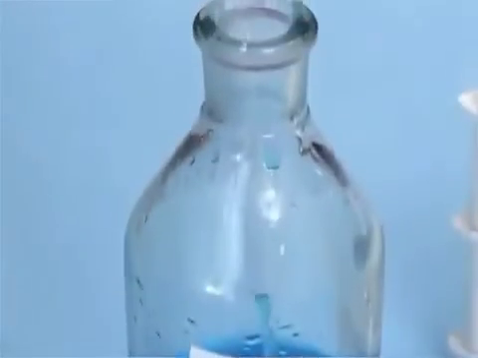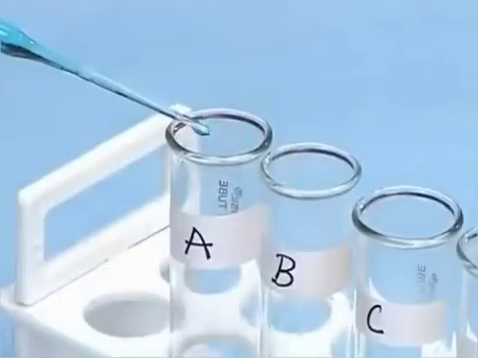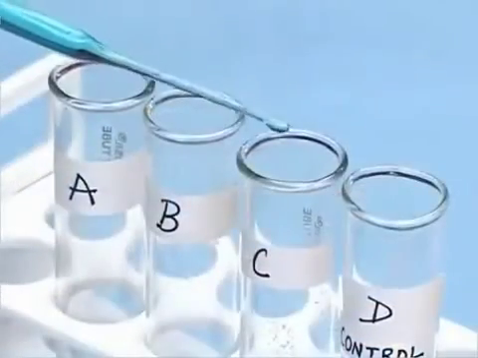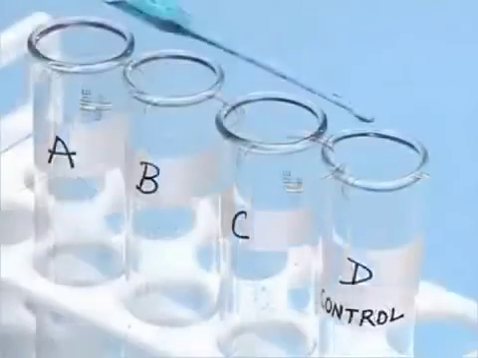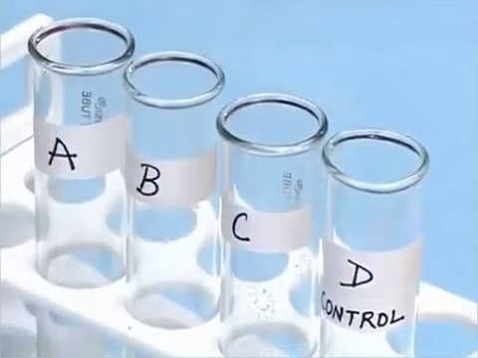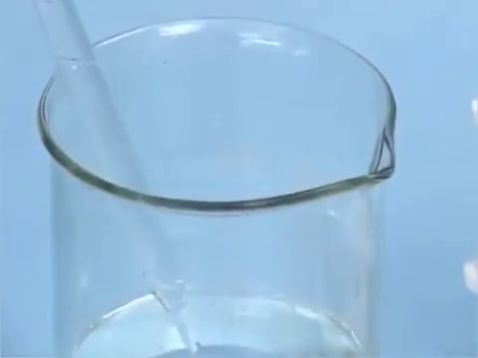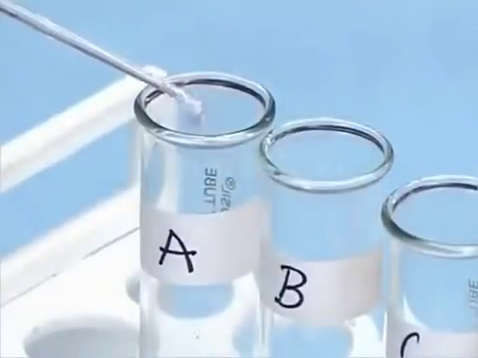Now with the help of dropper, add 2 drops of copper sulfate solution and few drops of caustic soda to each test tube.